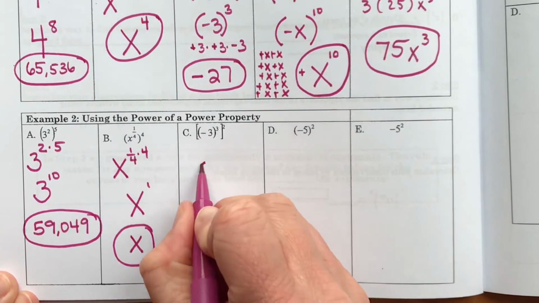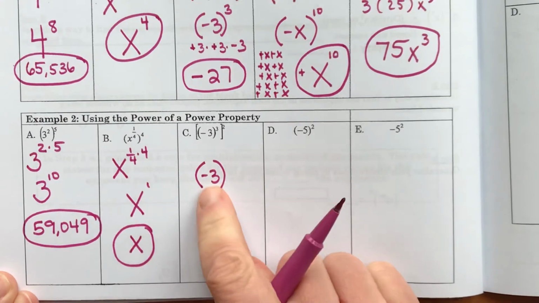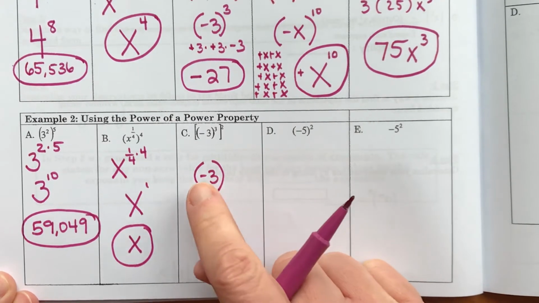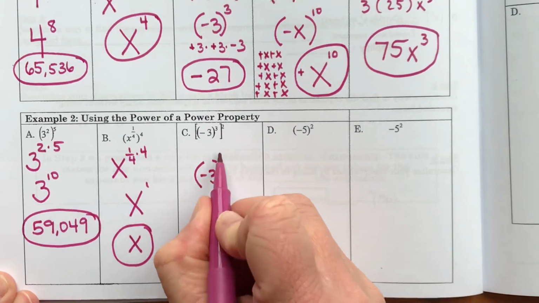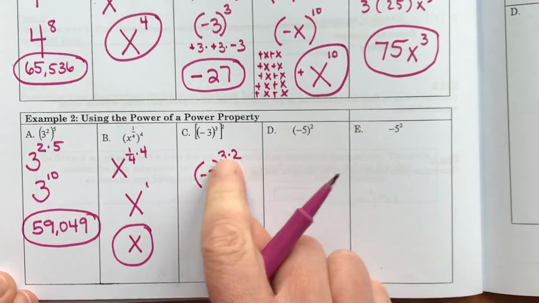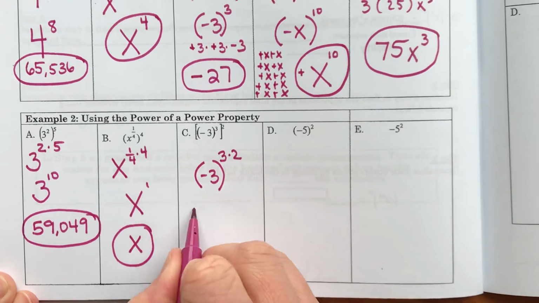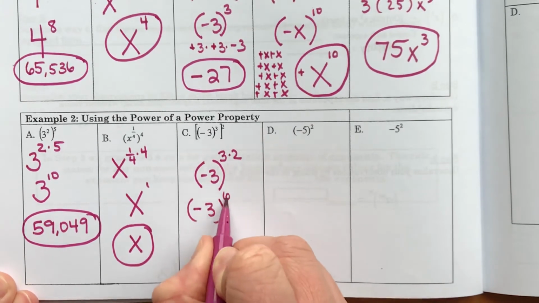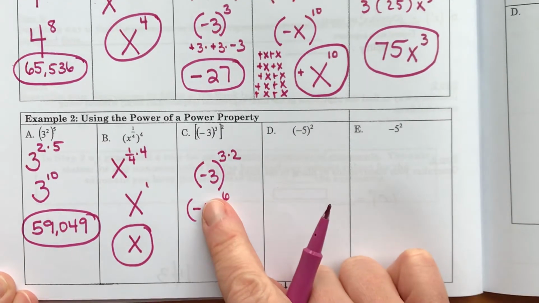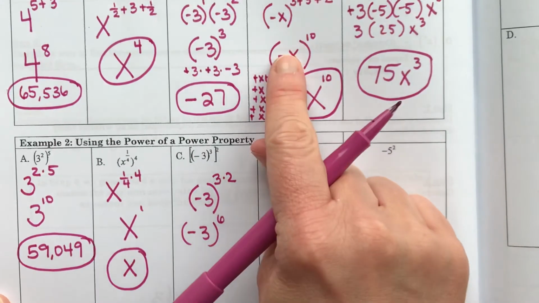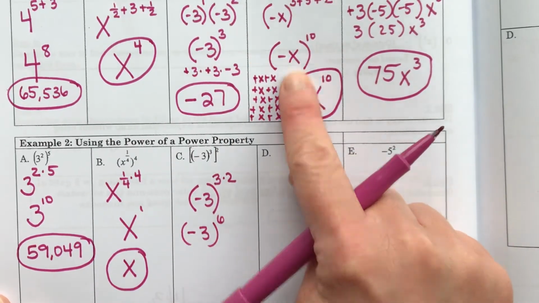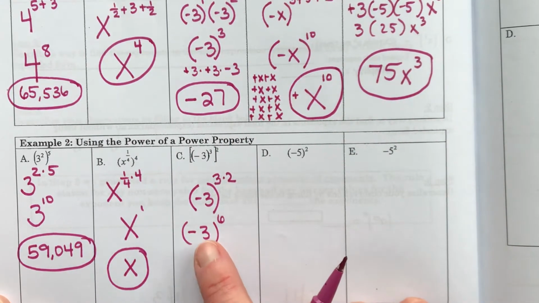So I just want you to know that my term, my base number is going to be -3, and that base is going to be multiplied 3 times 2 or 6 number of times. So -3 to the 6 times. Now it's very important that you look at how I have my parentheses here because this is going to help us determine the sign of our answer.